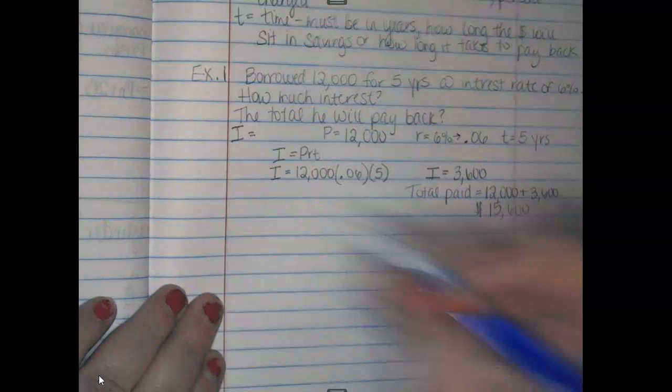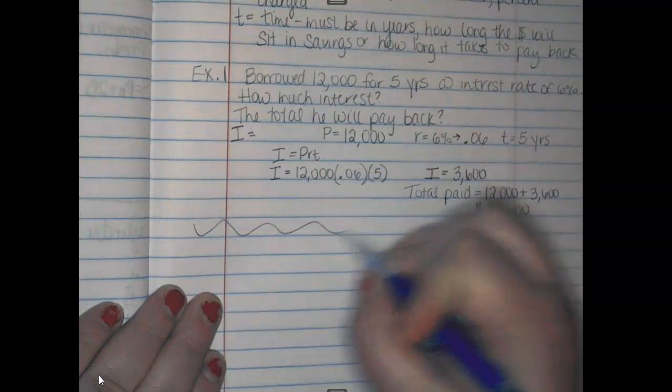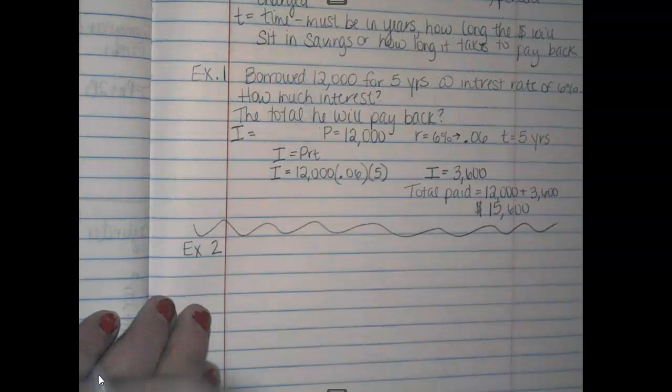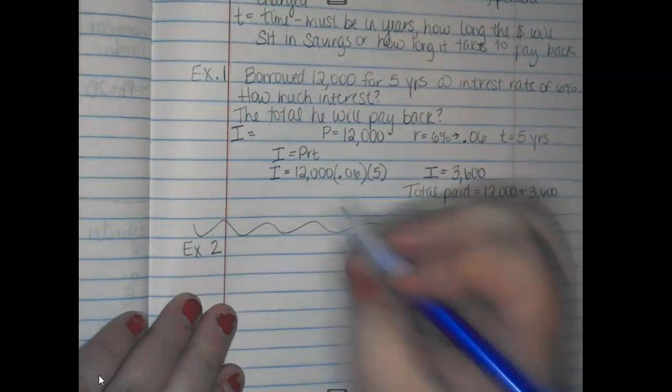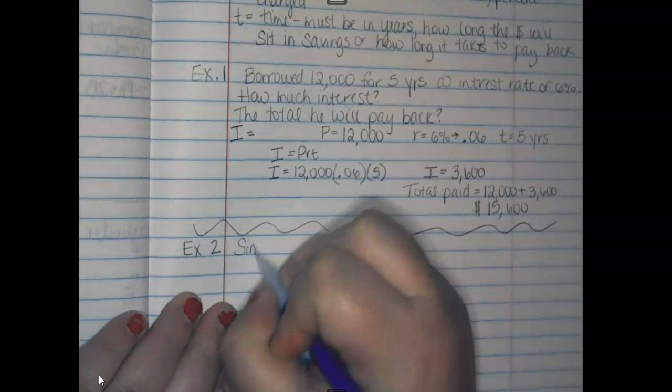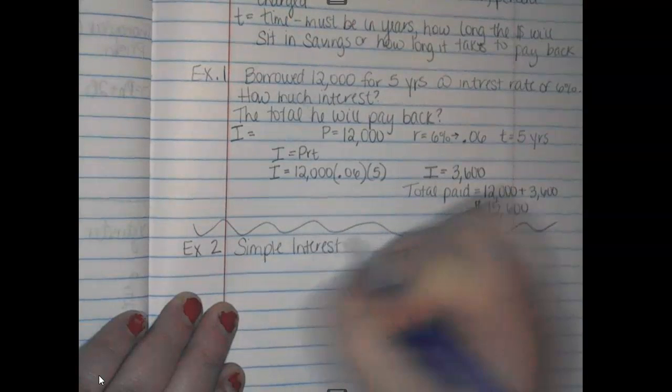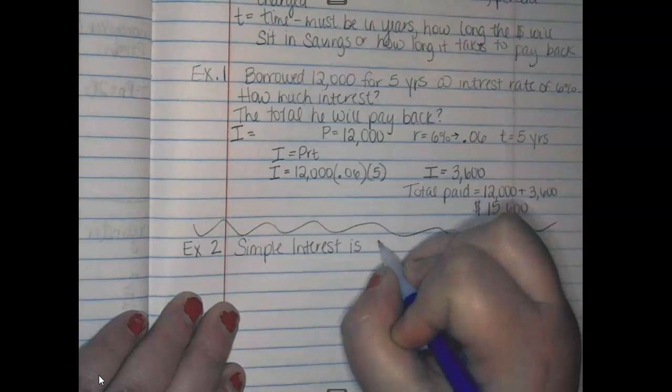Okay? All right, let's look at example 2. We have 4 examples, so we're going to do 2 on the right side, and we'll do the other 2 on the left side. So let's look at example 2. Simple interest is $3,500.